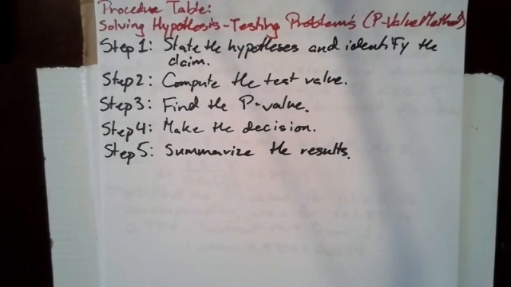The procedure table. Solving hypothesis testing problems, p-value method. First, state the hypothesis and identify the claim. Then compute the test value, find the p-value, make the decision, and summarize the results. This is basically the same sort of thing as we've been doing so far.